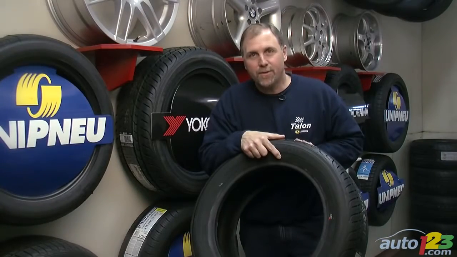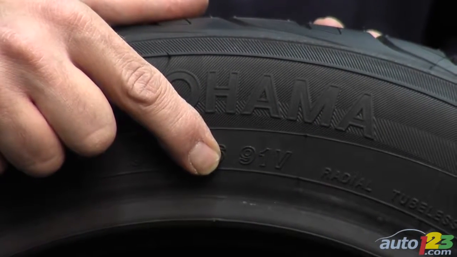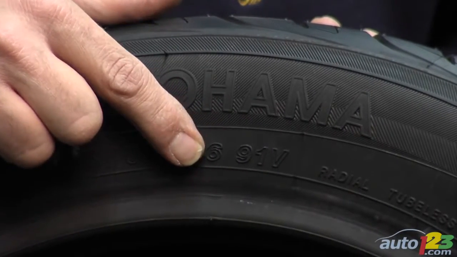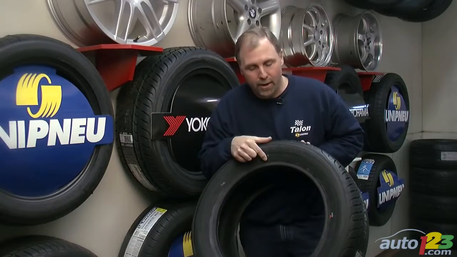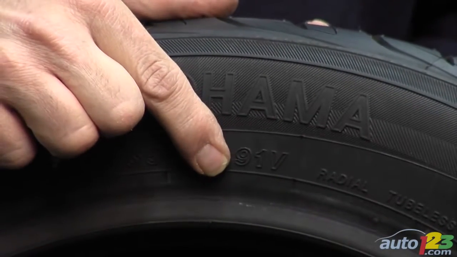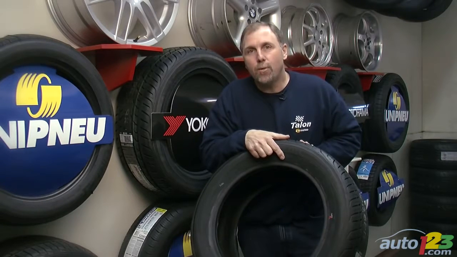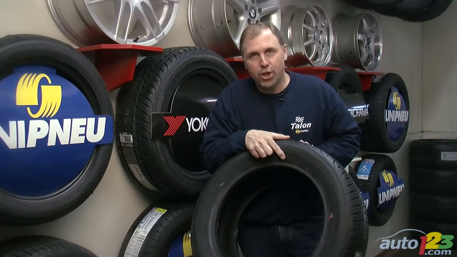The last specification indicated on a sidewall that concerns the consumer is the load rating and speed rating. This is displayed after the sizing on a tire. In this case, it's a 91V. Now, in 91V, 91 is considered the load index. You need a reference tool to decipher the 91, but basically it's how many pounds the tire can support at a given inflation.